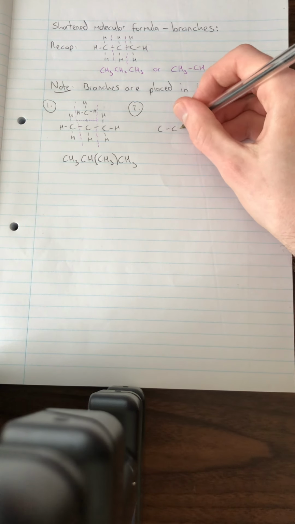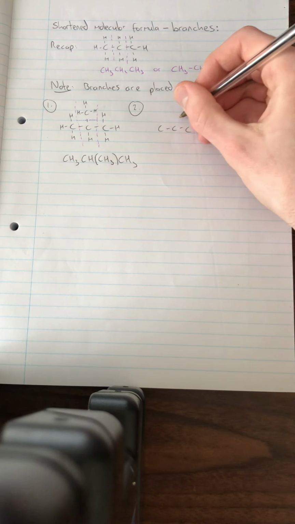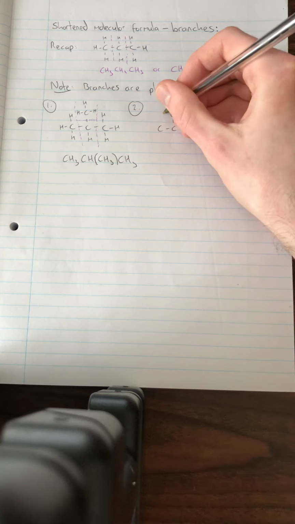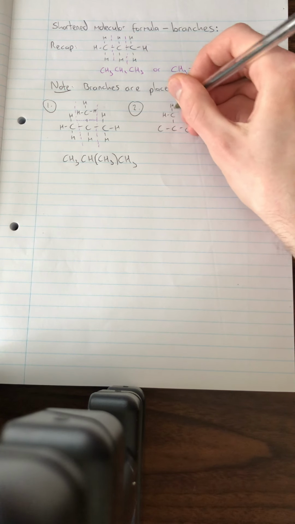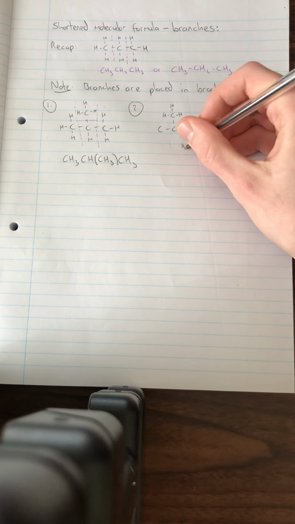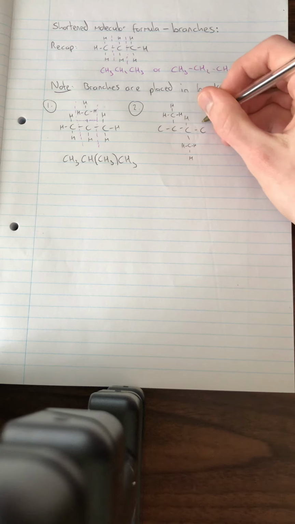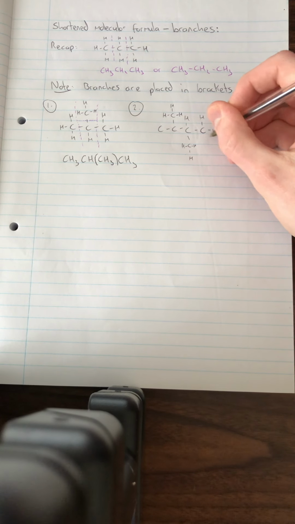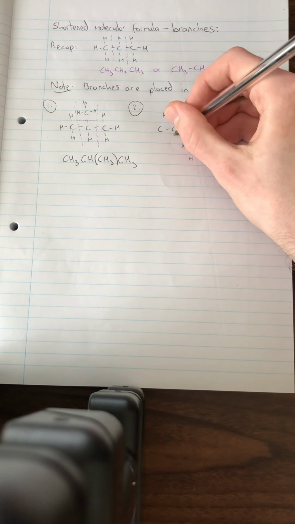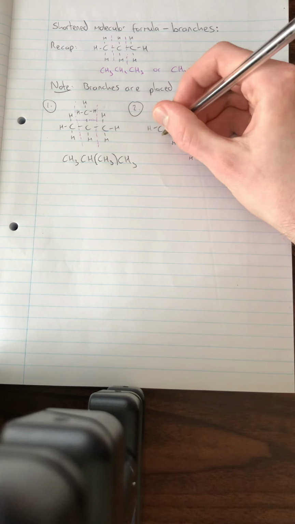Now, if I do another one, let's go for 4. Try and keep it small. I'm drawing so many H's, as are you guys, obviously. So we'll go for this molecule here, and you can pause it if you want to try and name it.